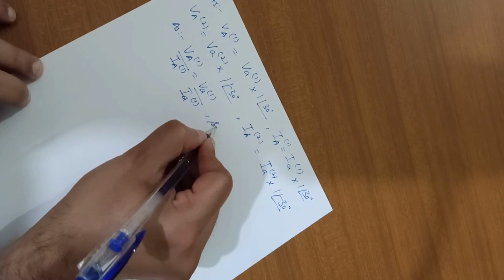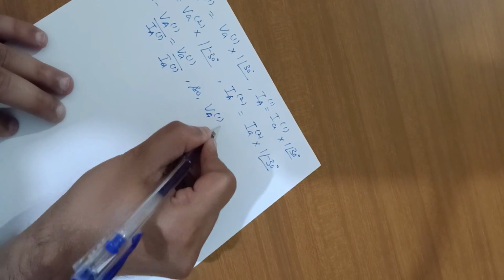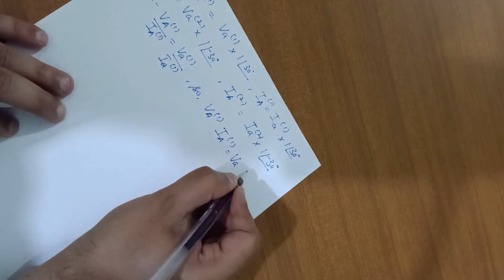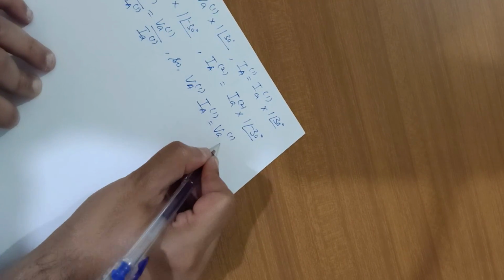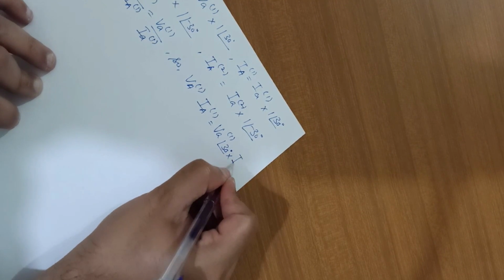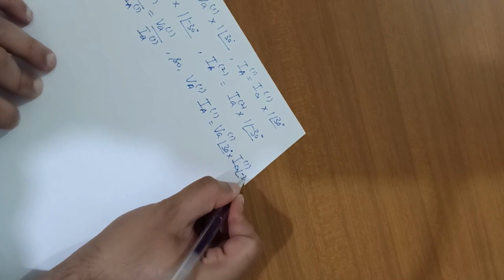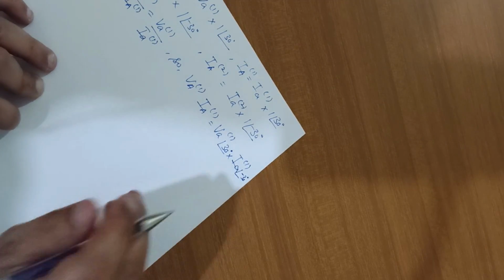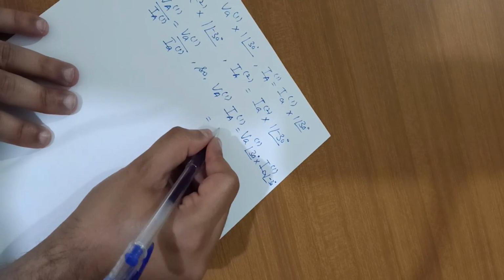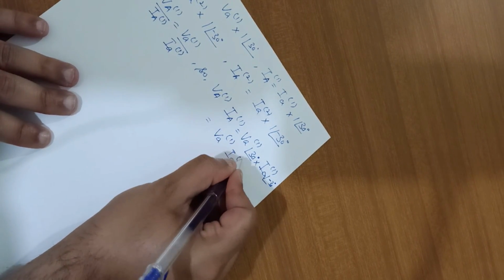So we can write here that VA1 into IA1 is equal to VA1 into angle of 30 degree multiplied by IA1 into angle of minus 30 degree, right? Then we can have this as VA1 into IA1.